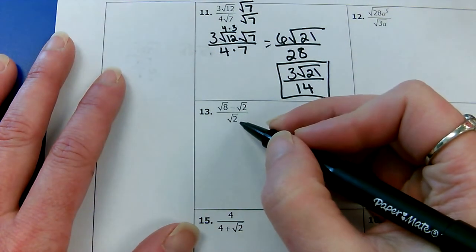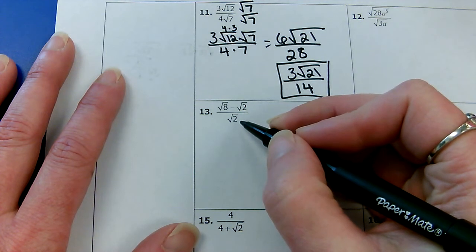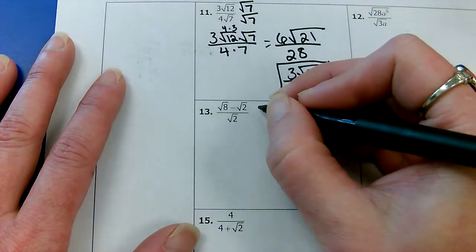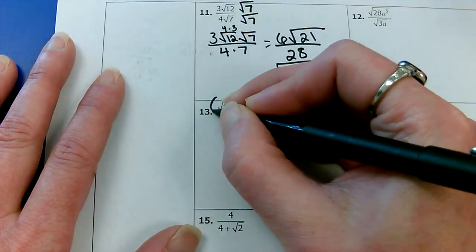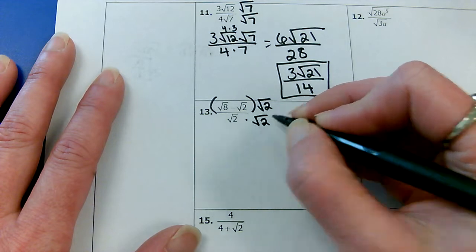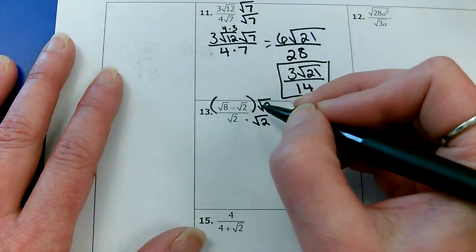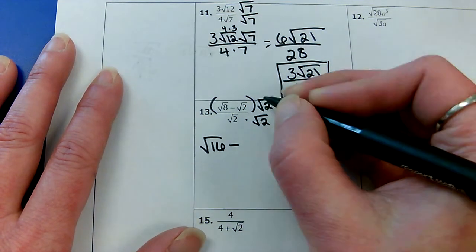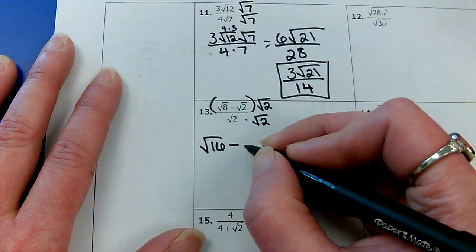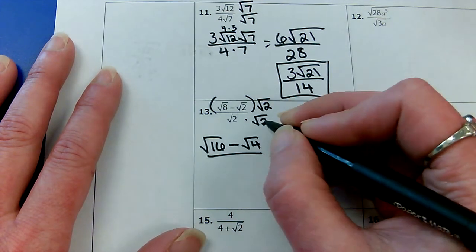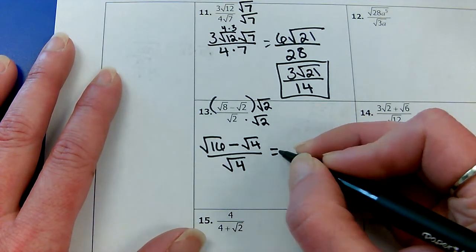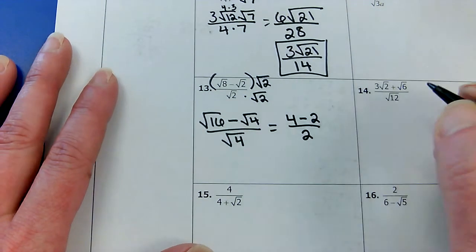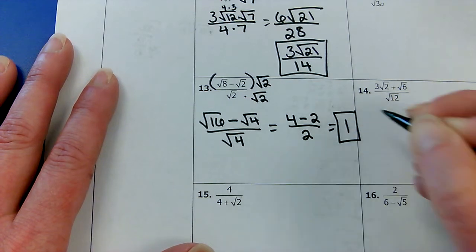Again, the denominator is a single square root. So what I'm going to do is multiply the top and the bottom by whatever that radical is. So I'm going to multiply by square root of 2, and I'm going to have to multiply the whole thing, and then multiply this one by square root of 2. So I'm going to have to distribute up here. Square root of 2 times the square root of 8 is the square root of 16, minus square root of 2 times the square root of 2 is technically the square root of 4, and then I have the square root of 4 in the denominator. That's going to give me 4 minus 2 over 2. Oh my goodness, does this one look nice? And I get a 1.